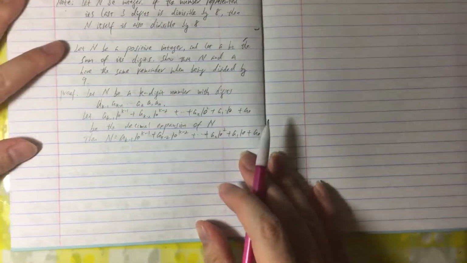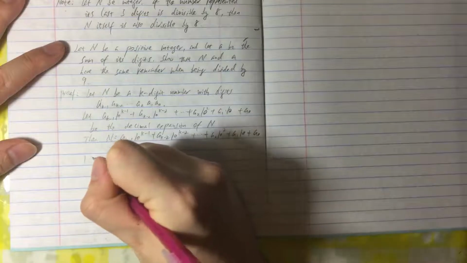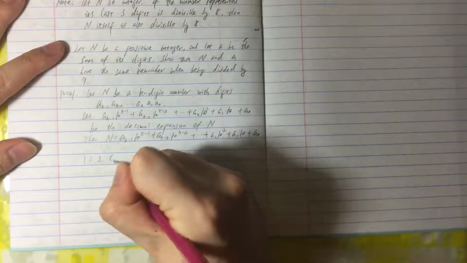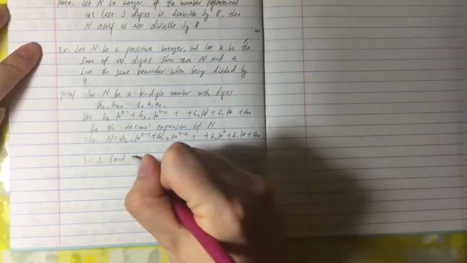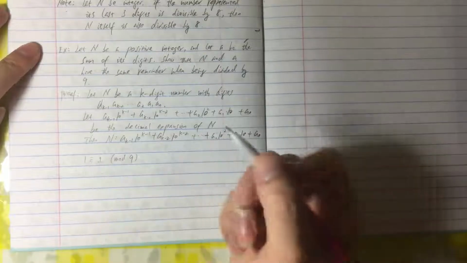Next, we know that 1 is congruent to itself, mod 10. Sorry, mod 9. We try to show divisibility by 9. 1 is congruent to itself, mod 9.